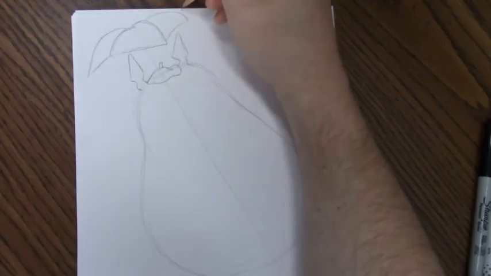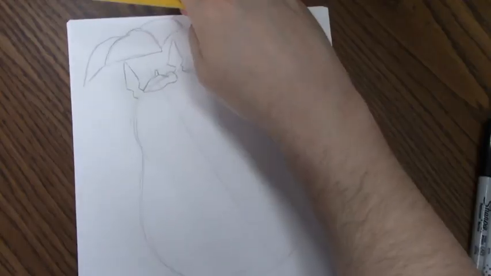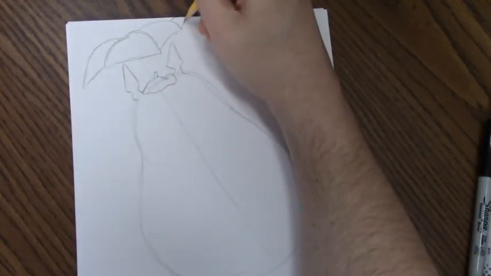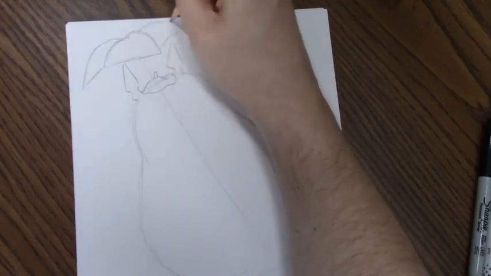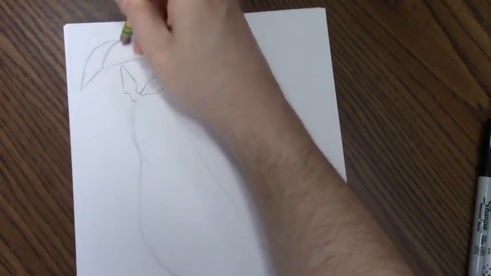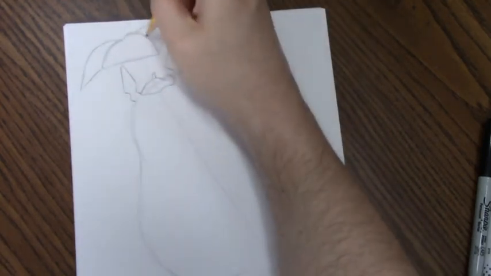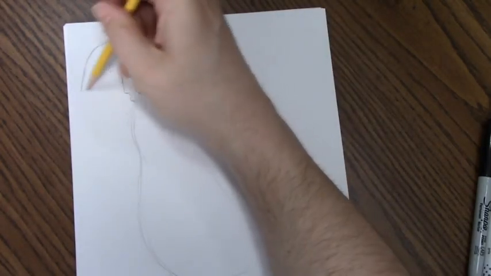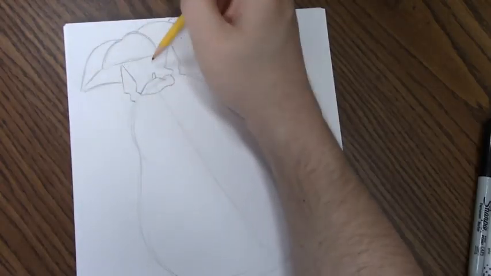In fact, part of my umbrella is going to get cut off by the paper, as that happens a lot of times to me. And that's okay. Alright, and then we're going to draw the underside of the umbrella.